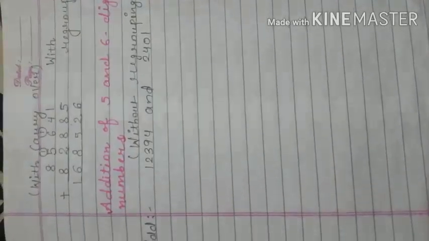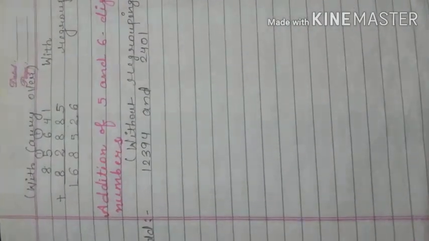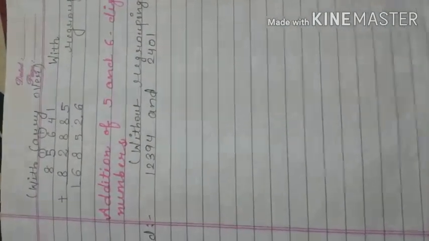So, in our yesterday's class, we have learnt about Roman numerals. I hope all the rules related to Roman numerals are clear to you all. So, just keep on revising all the concepts that we have done in our previous classes. And today we are going to learn about addition of 5 and 6 digit numbers.